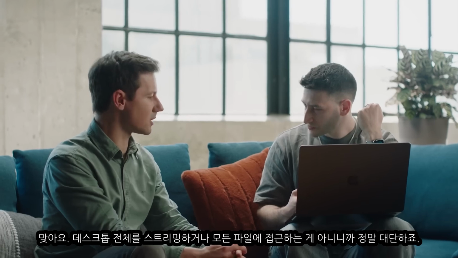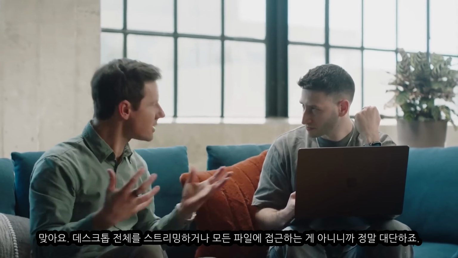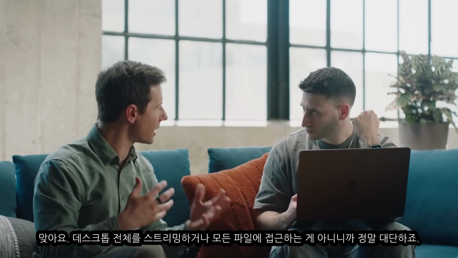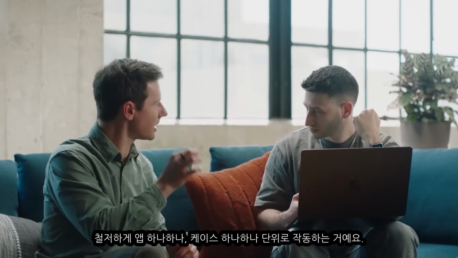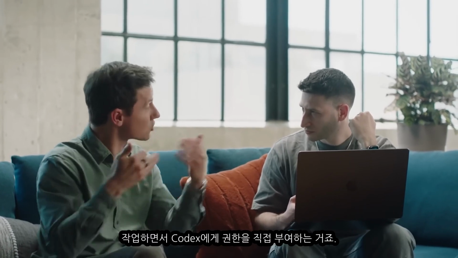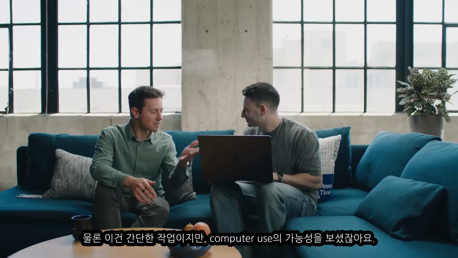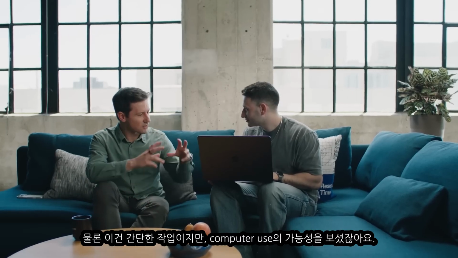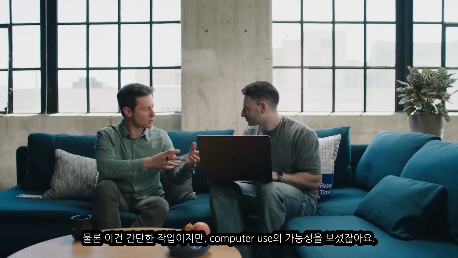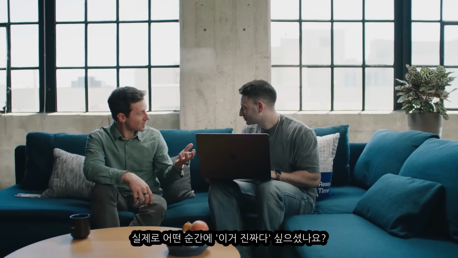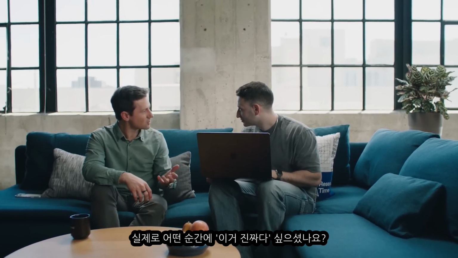Absolutely, that's pretty amazing because it's not like streaming your entire desktop or accessing all of your files, anything like that. It's very much case by case, app by app, as you're trying to be productive, you're giving Codex the permission to do so. I mean, obviously this is a simple task, but now that we've seen the power of computer use, I'm curious, what have you used computer use in Codex for? What were your magical moments that you've experienced with it?